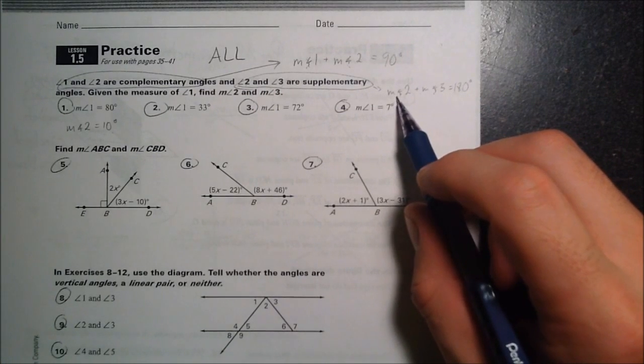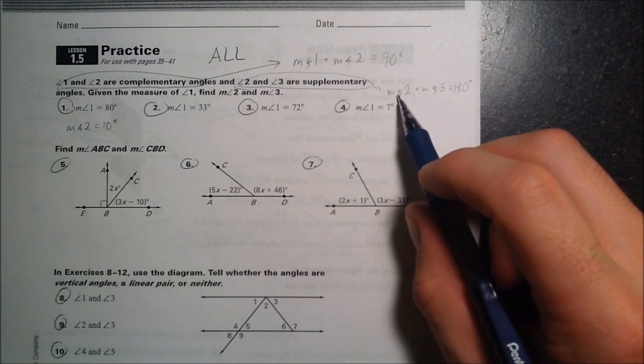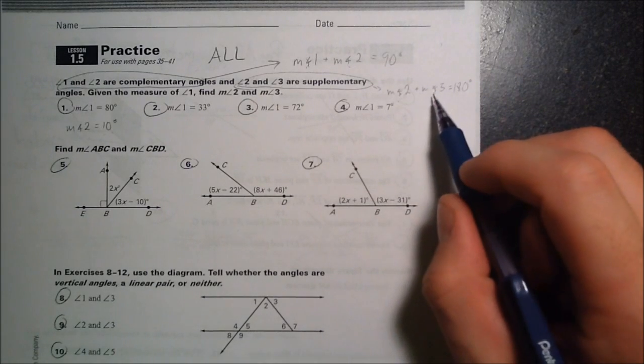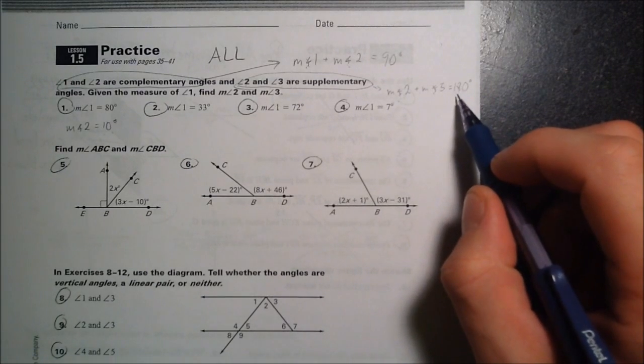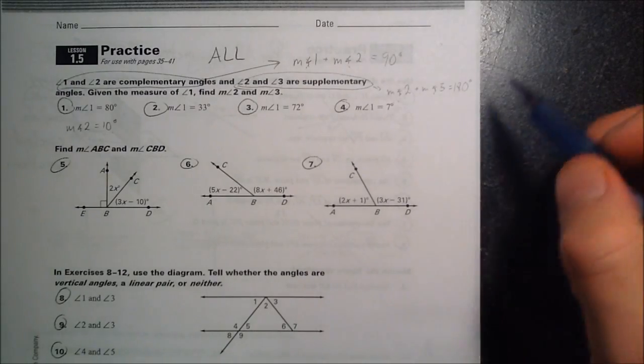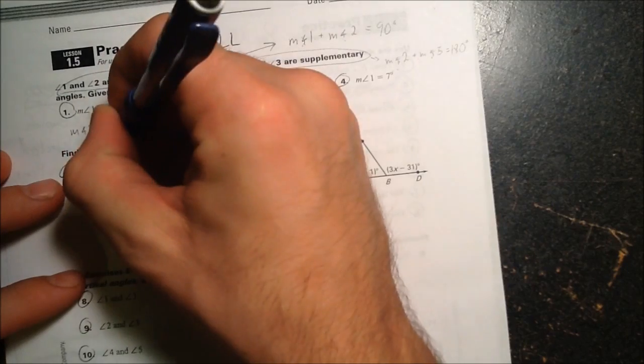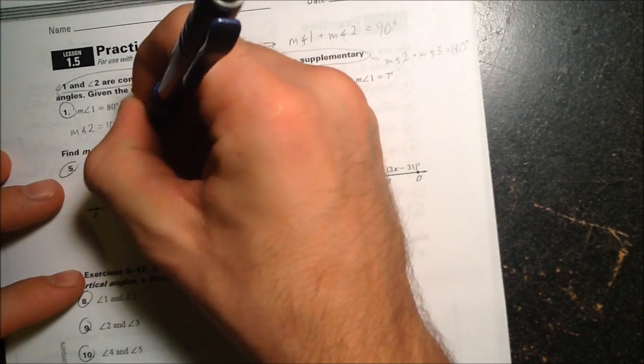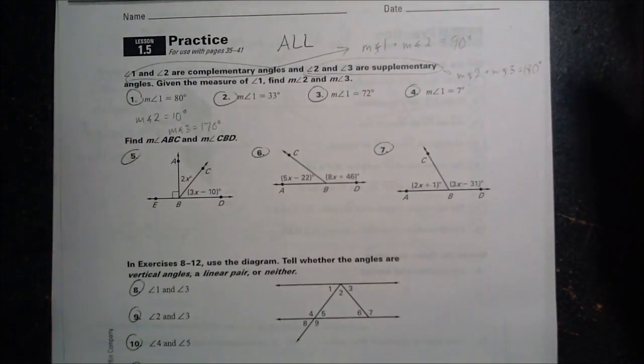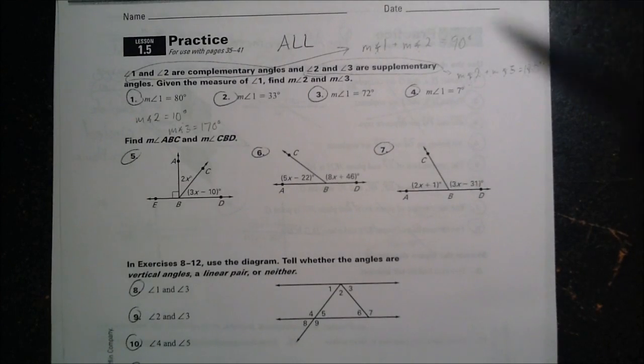Substitute 10 degrees for the measure of angle 2. So you have 10 degrees plus the measure of angle 3 equals 180. Subtract 10 from both sides, and you'll get that the measure of angle 3 is equal to 170 degrees. That's how you answer those.